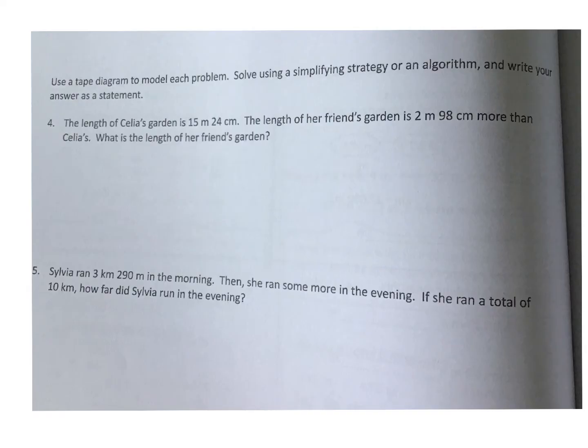Okay, my instructions say to use a tape diagram model for each one. Solve using simplifying strategies or an algorithm and write your answer as a statement. So let's look at number 4. I'm going to do 2 for you and then you're going to do the 2 other ones by yourself. The length of Celia's garden is 15 meters and 24 centimeters. The length of her friend's garden is 2 meters and 98 centimeters more than Celia's. So what is the length of her friend's garden?